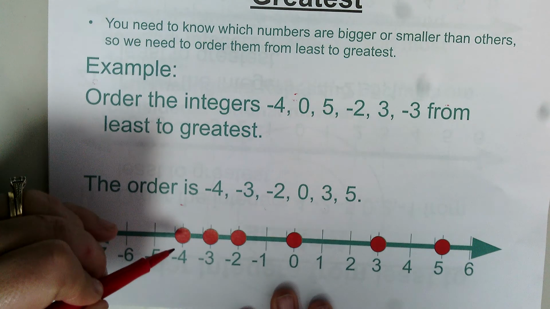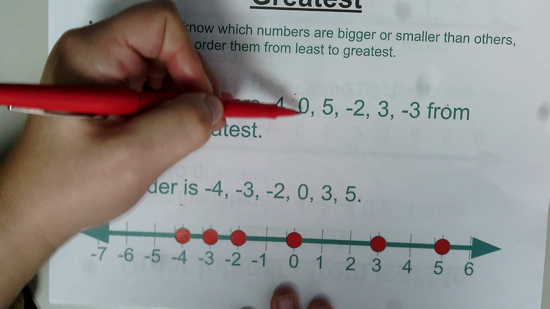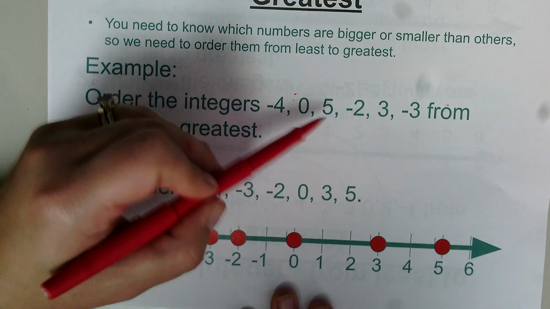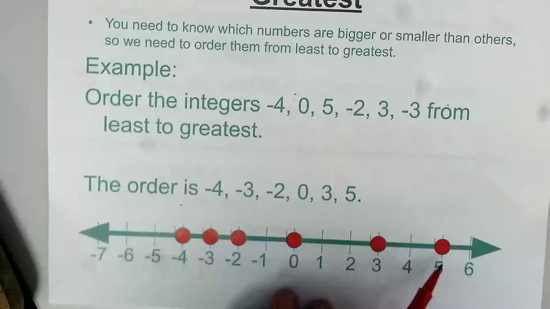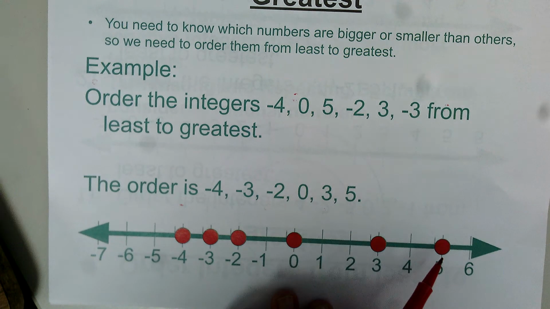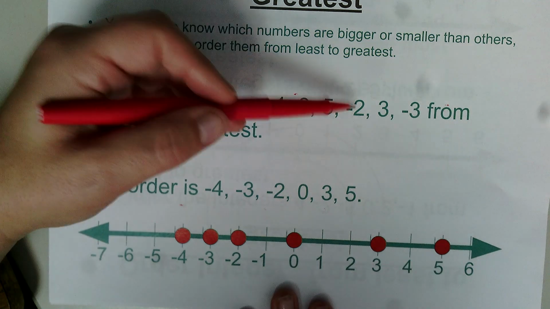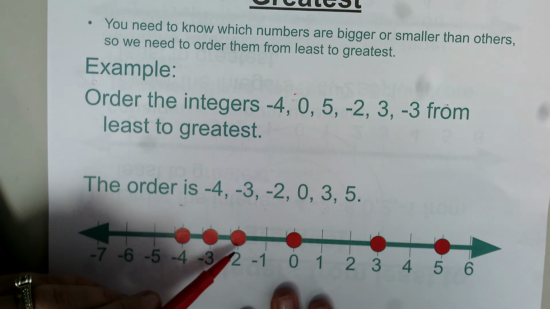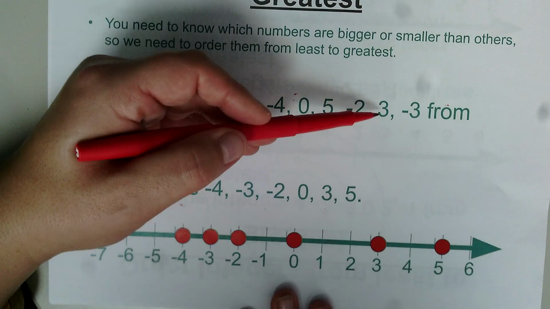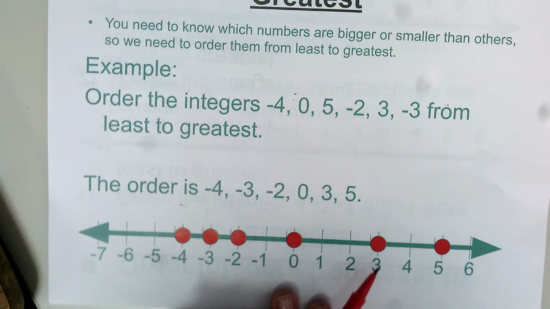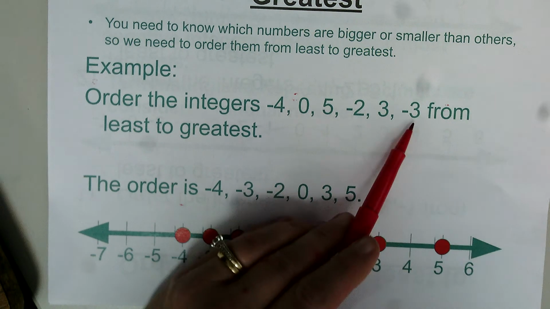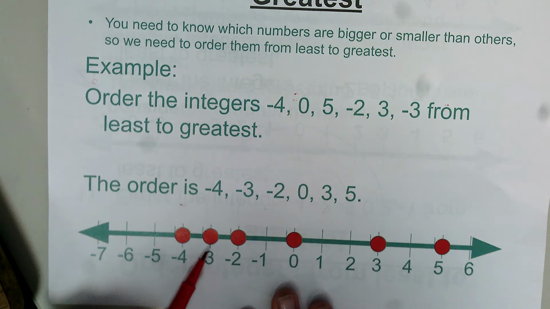I take 0 and I'm going to put a closed circle on the line for 0. I take 5 and I put a closed circle on the line for 5. I'm going to find -2 and I put a closed circle on the line for -2. I find +3 and I draw a closed circle on the line for +3. And my last one is -3, and so I draw a closed circle on the line for -3.